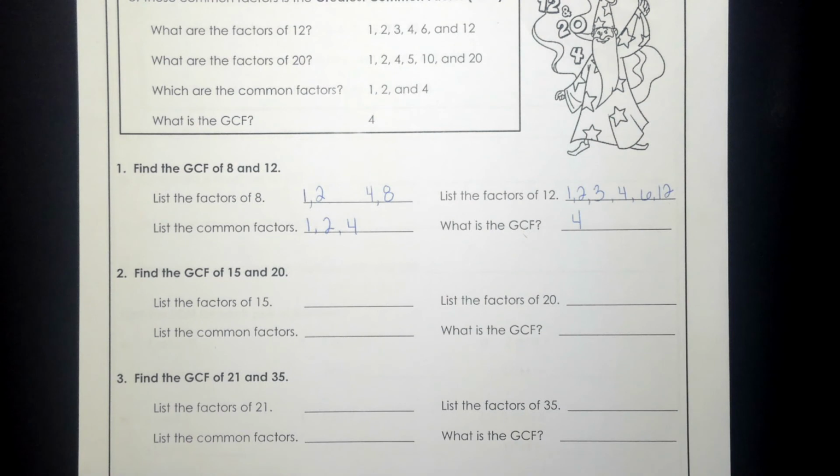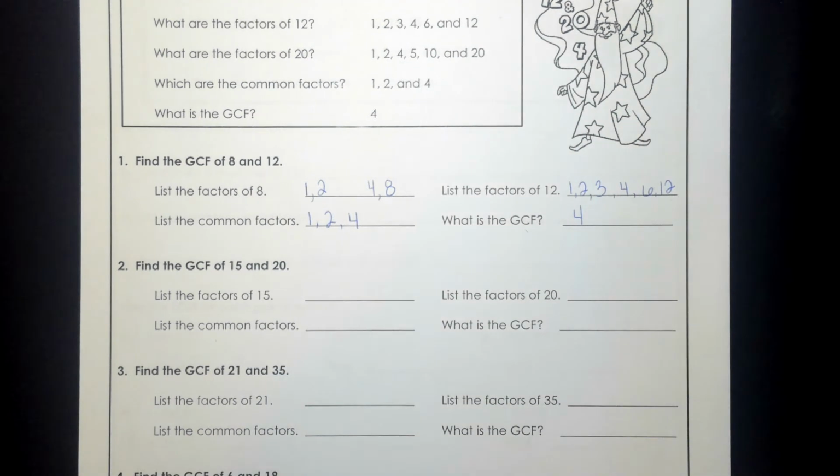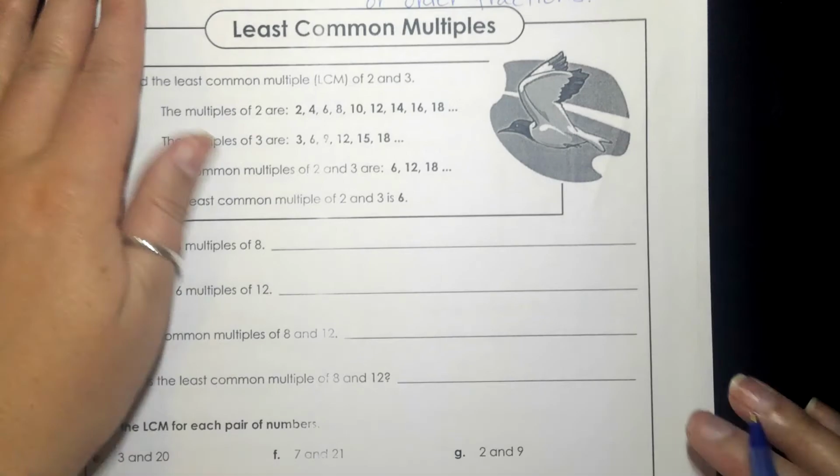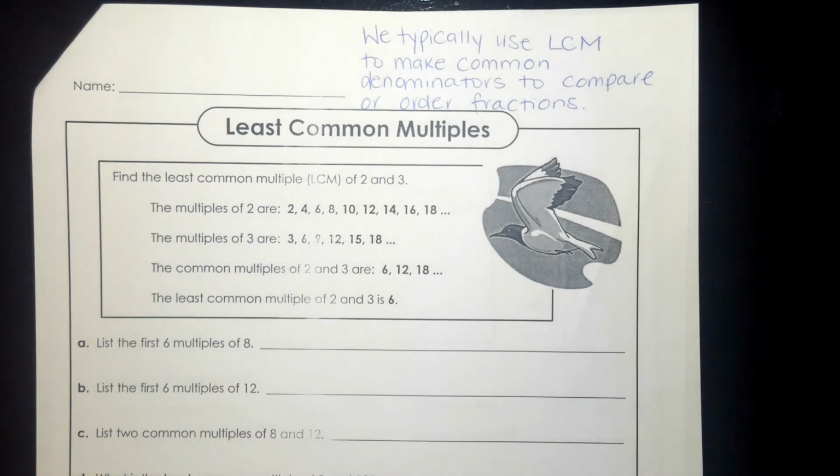Okay? So that's a little review for you of greatest common factor. Again, you're responsible for the remainder of this page, but keep watching because we are going to do an example problem on least common multiple. Again, I wrote a little note here across the top.